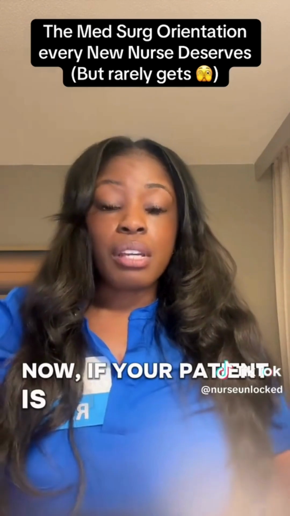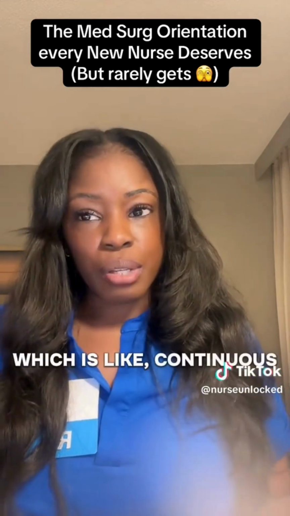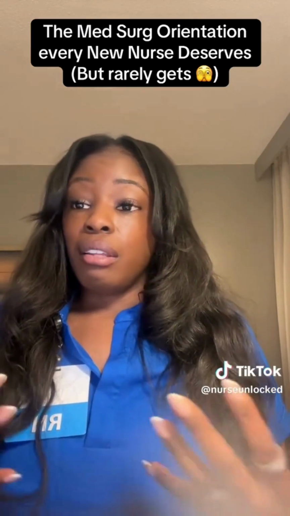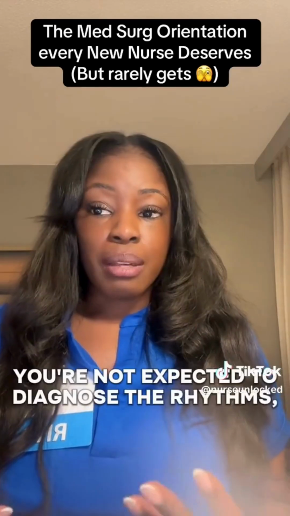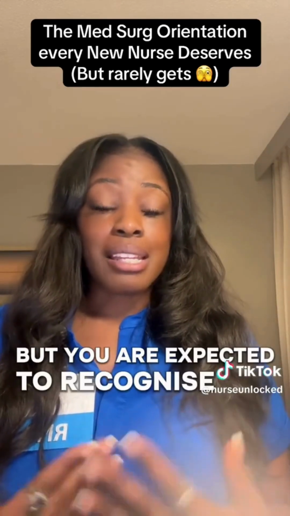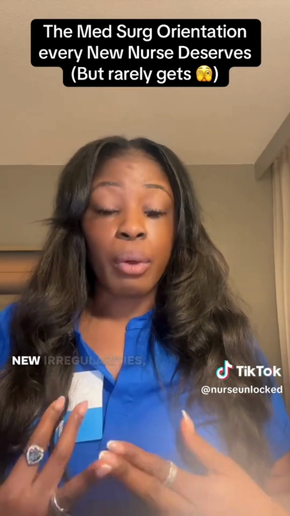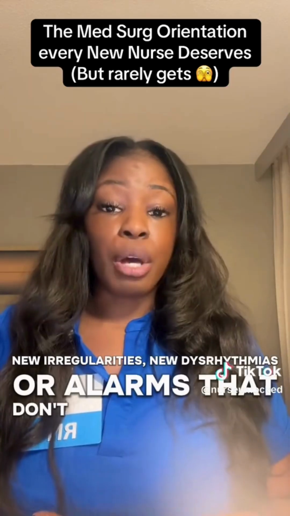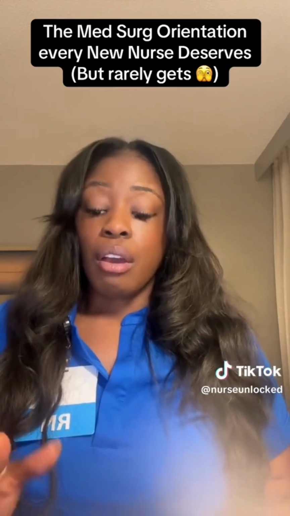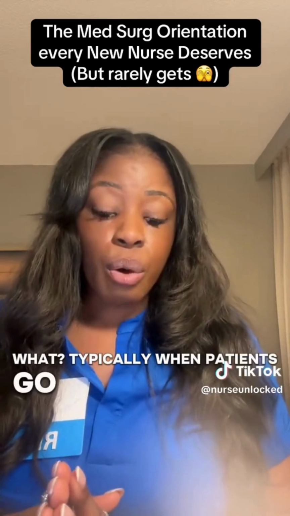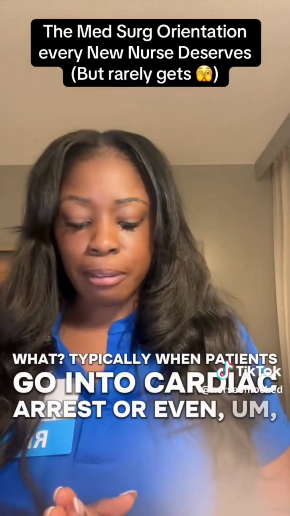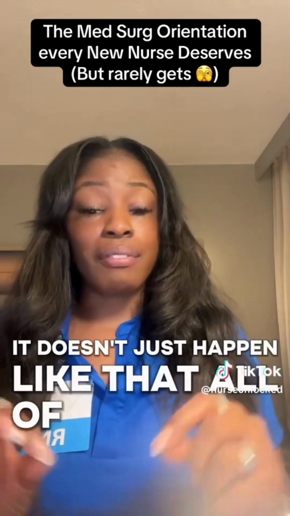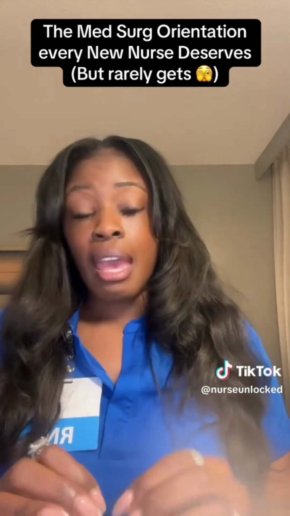Now, if your patient is on telemetry, which is continuous heart monitoring, EKG, you're not expected to diagnose the rhythms, but you are expected to recognize rate changes, new irregularities, new dysrhythmias, or alarms that don't match the baseline. Typically, when patients go into cardiac arrest or even V-fib, it doesn't just happen all of a sudden, generally.